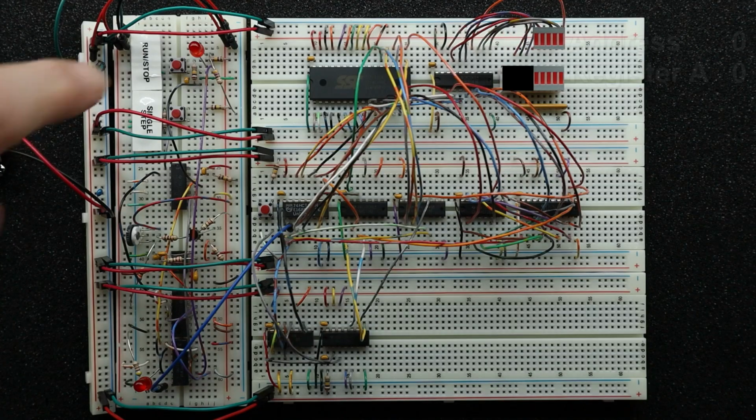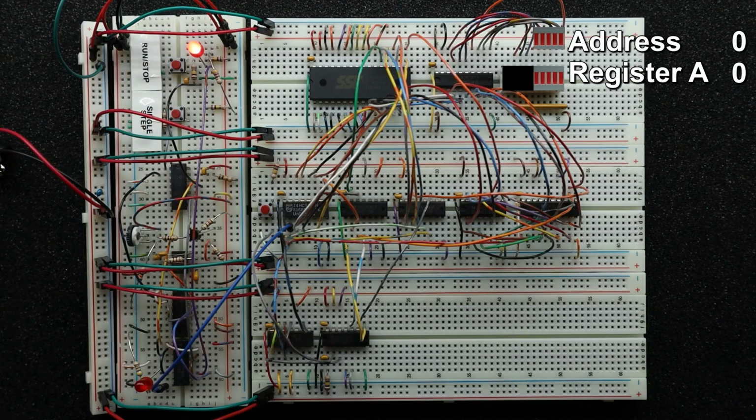Okay, time for the final test. We start out at 0, then 5, 10, 15, and 20. Then a halt at address 2. Yes! The beast is coming alive!